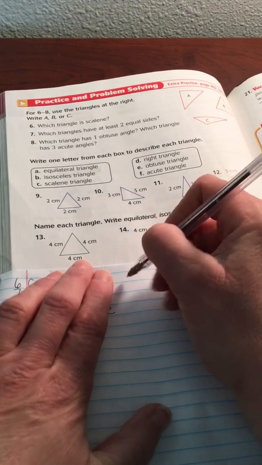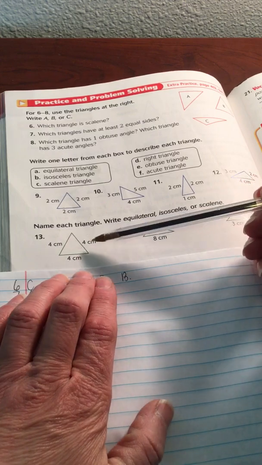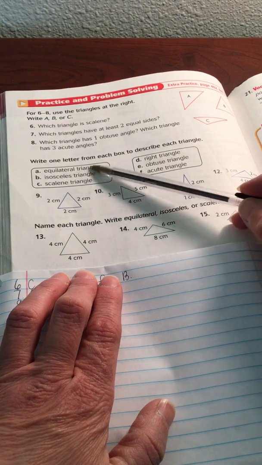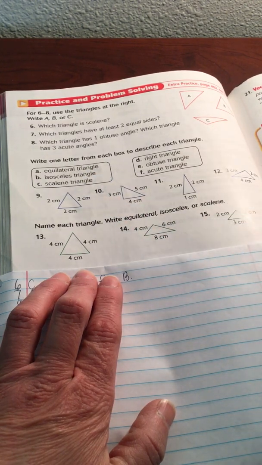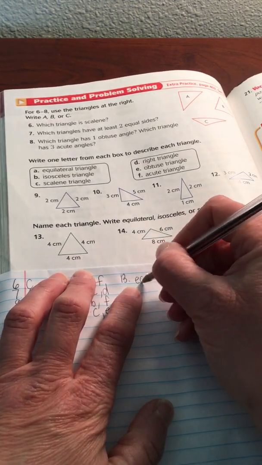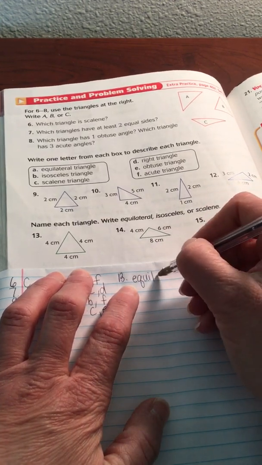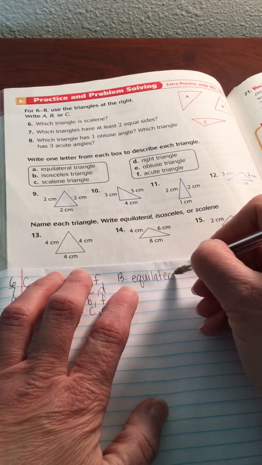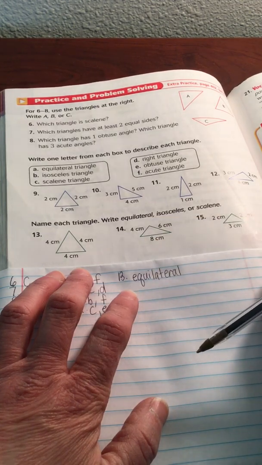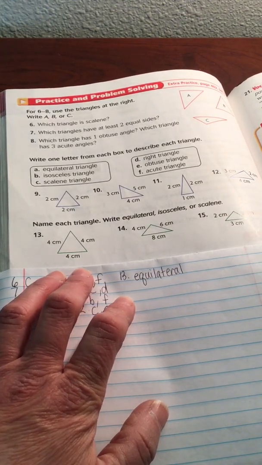Okay, so I'm going to start by putting number 13 here, and I'd like to look at this. It has 4 centimeters, 4 centimeters, 4 centimeters. Can you think about what type of triangle that was? Equilateral, isosceles, or scalene. They're all the same. If you said equilateral, you are correct. And if you're not sure how to spell it, it is right up there. So I always tell my 3rd graders, if it spells it correctly here, you should be able to get it correctly written down here. Okay, that was number 13, equilateral sides.